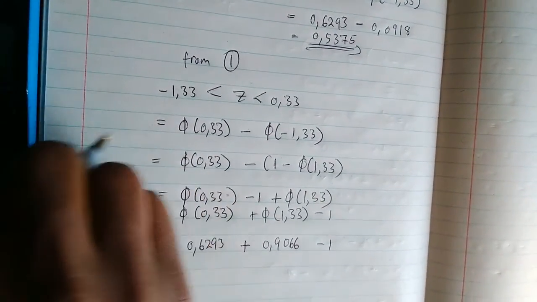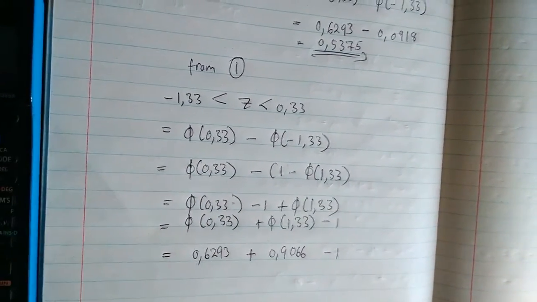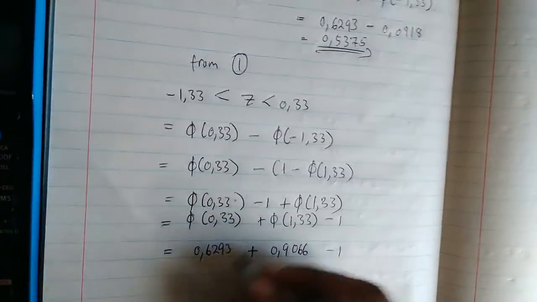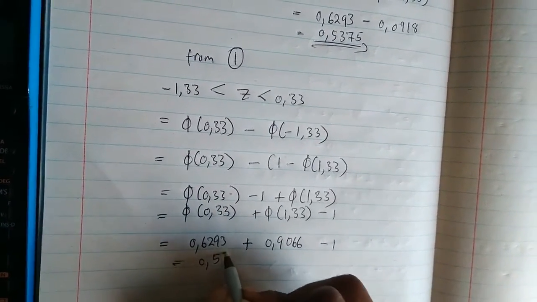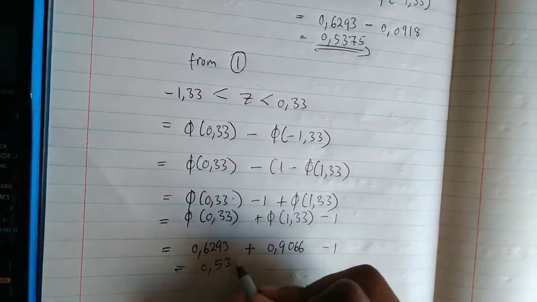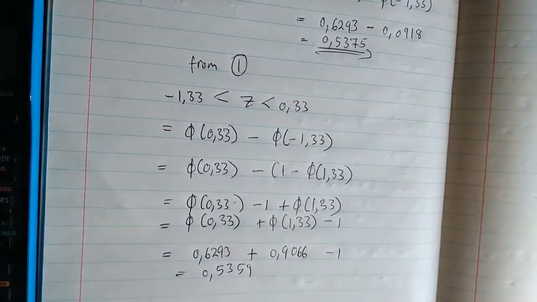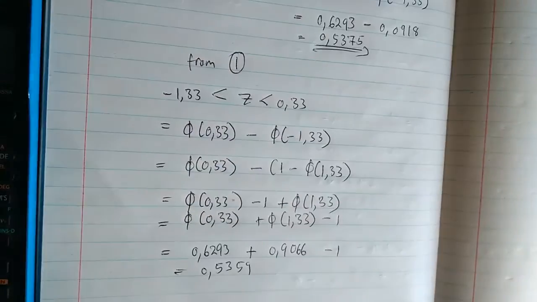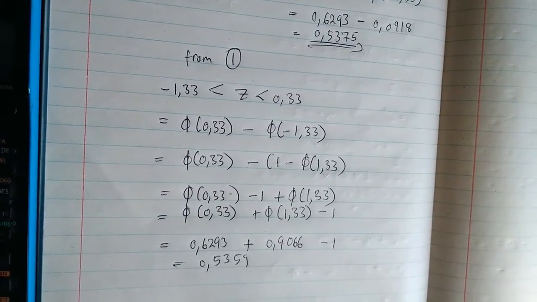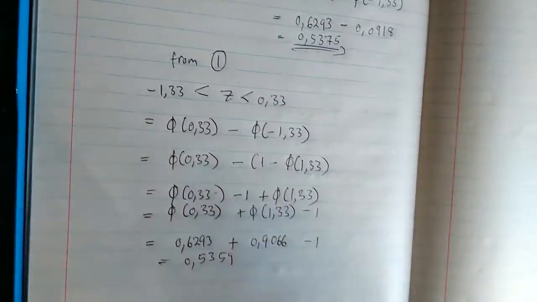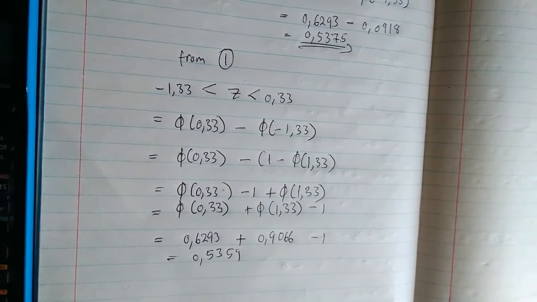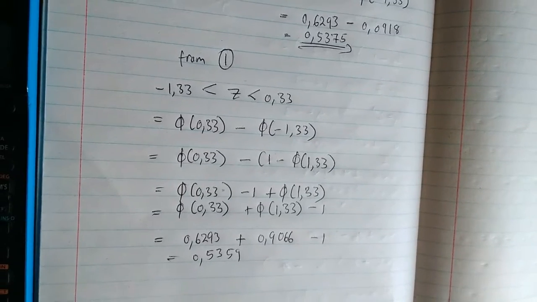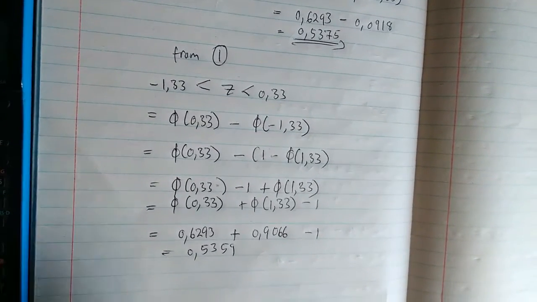If you punch in your calculator again, you're going to get 0.5359. So for this value, they are almost equal. It depends on the accuracy of the table that you are using. Basically, this is for this question, and also for question C.